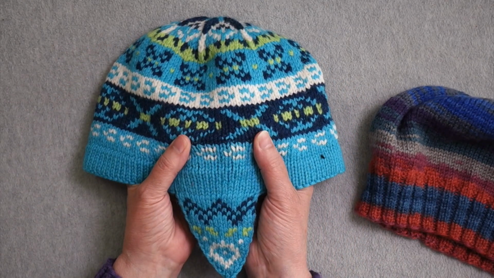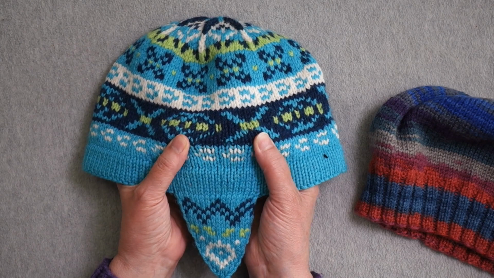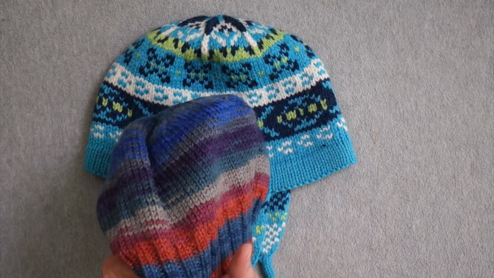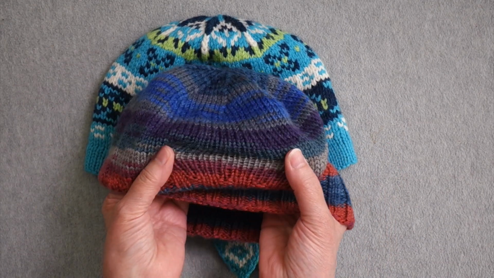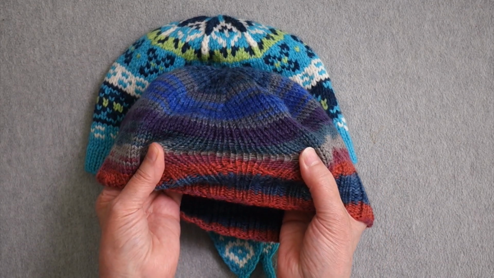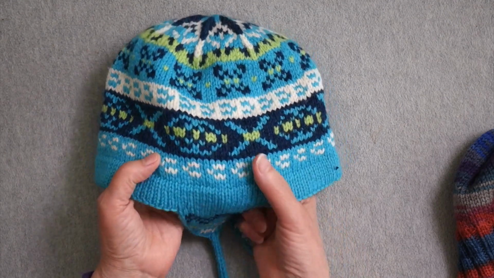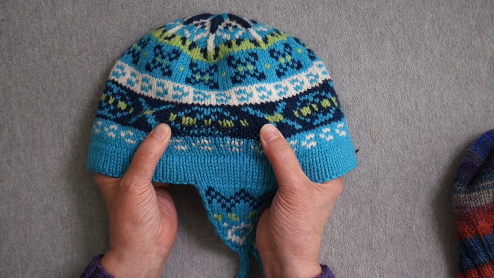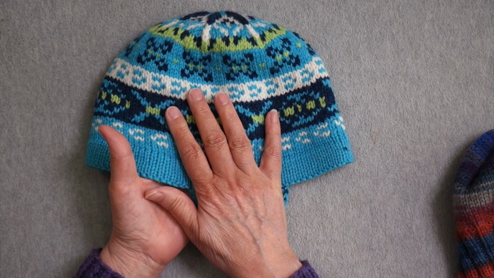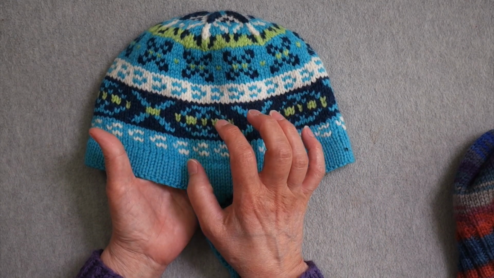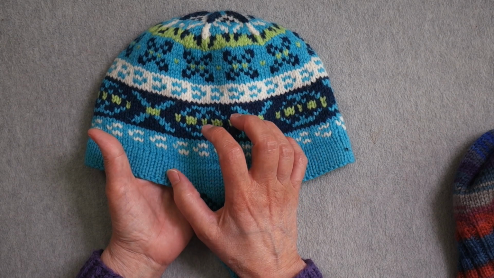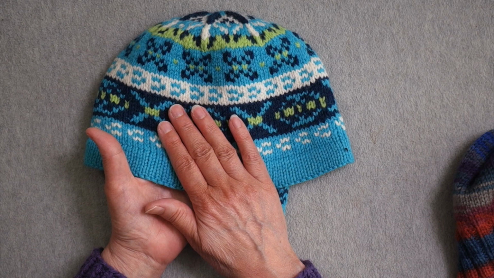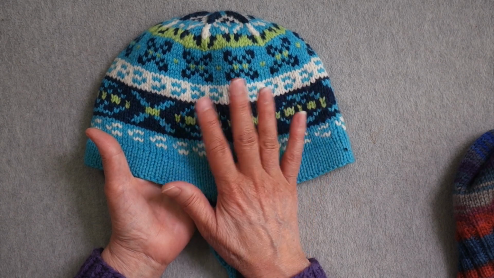Stranded colorwork just doesn't stretch as much as regular stockinette fabric. So here I'm going to stretch some stockinette fabric. You can see how much it stretches like this. But the stranded colorwork just doesn't stretch as much. And so you have to keep that in mind when you are determining the amount of negative ease your hat might need. So rather than 10 or 15% negative ease, you may only want like 5% negative ease.